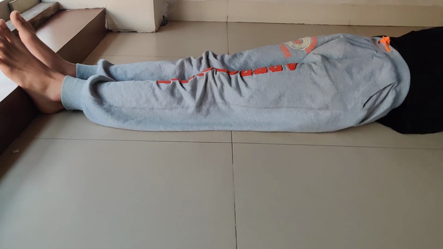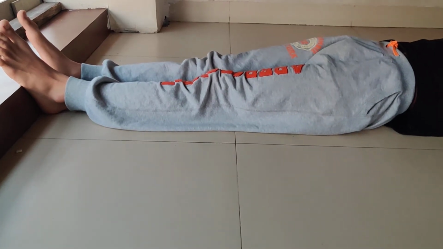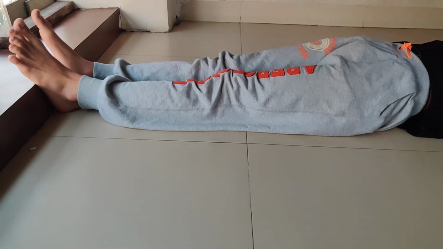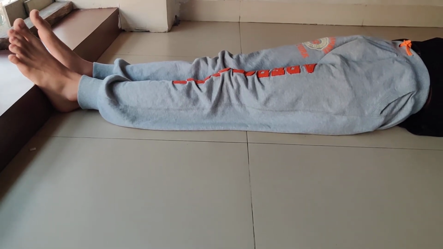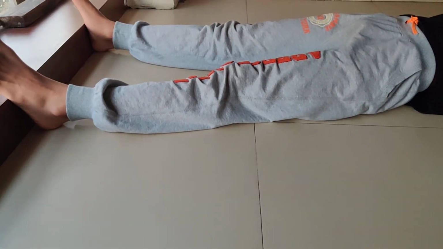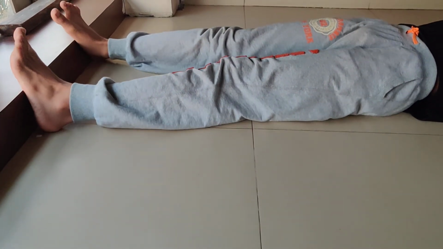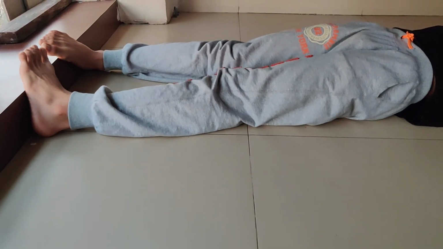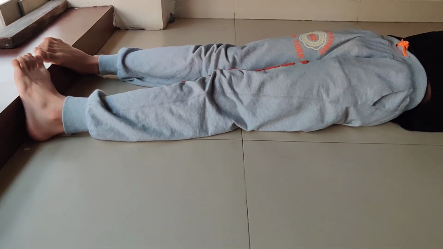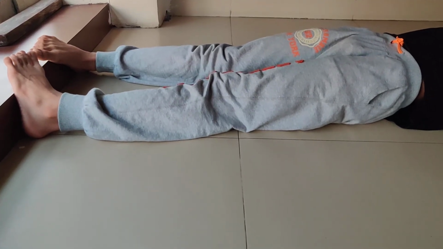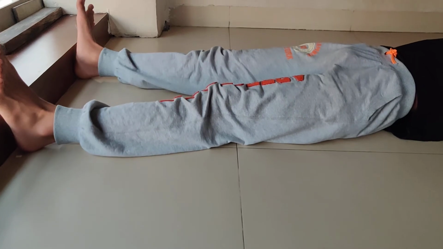Now we will see external and internal rotation of the hip joints. So we will keep both the legs apart with extended knees. Now we will do internal rotation of the hip joint. Rotating both the legs, thighs inwards as if touching your big toes together without bending your knee or without lifting your hips. Now external rotation is taking your big toes away.